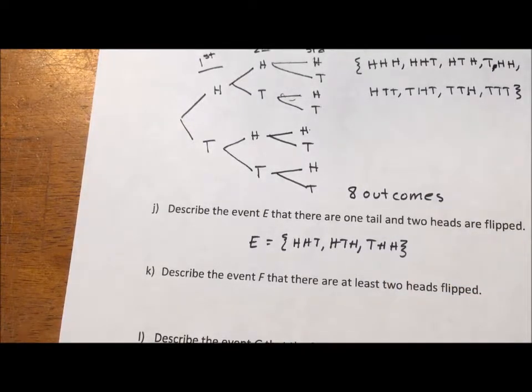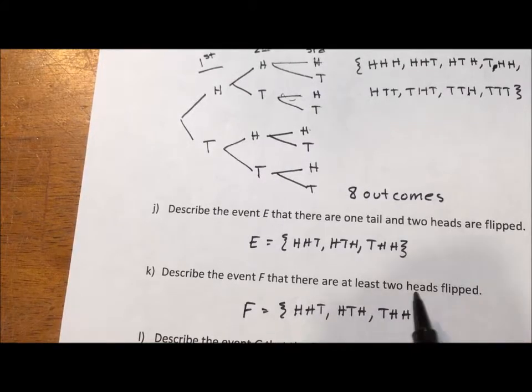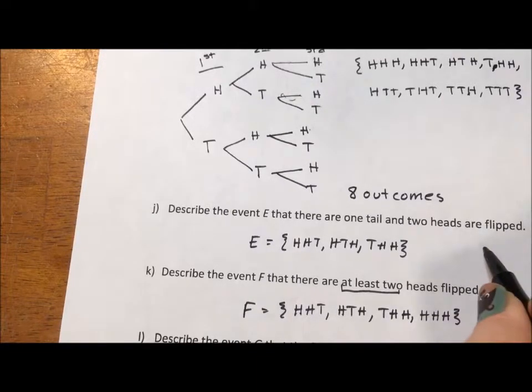Next, it asks for the event that there are at least 2 heads flipped. Well, we already have 2 heads here, here, and here, so we can start with E. Heads, heads, tails, heads, tails, heads, tails, heads, heads. But at least 2 means we also have to include all 3 of them being heads. So where this had 3 outcomes, this one has 4.